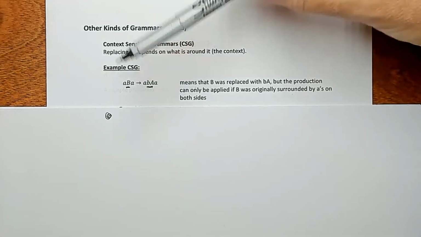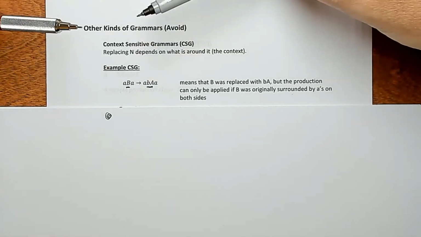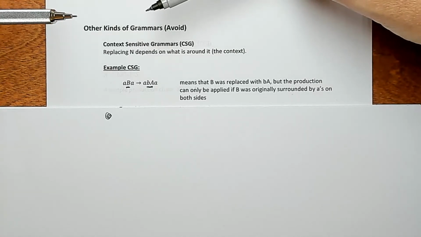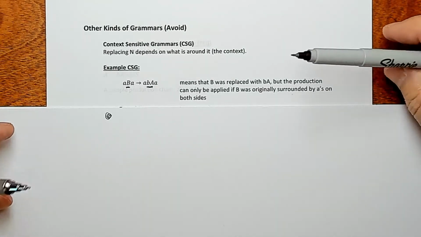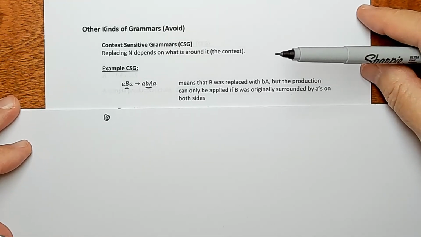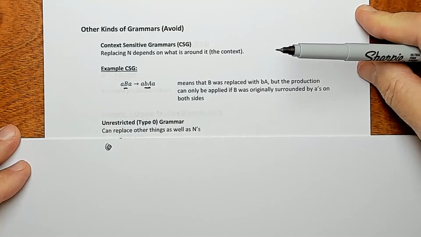You can only say certain things when other people are talking about those things. That's the secret to good conversation, is stay on the subject. You can't just say anything you want, right? Okay, so that's a context-sensitive grammar, and we'll look at an example of that.